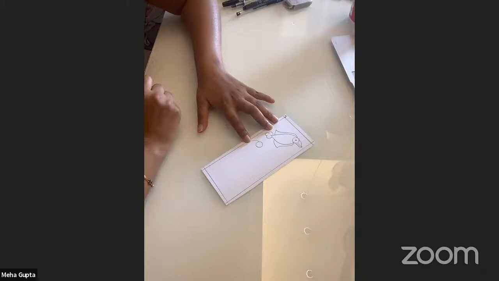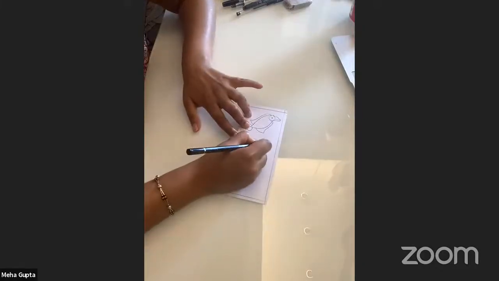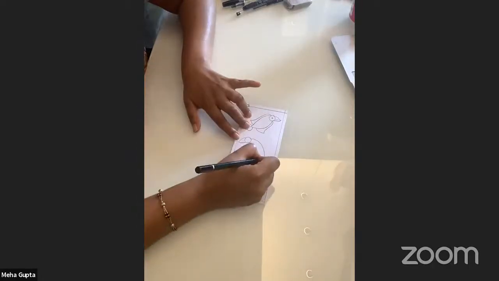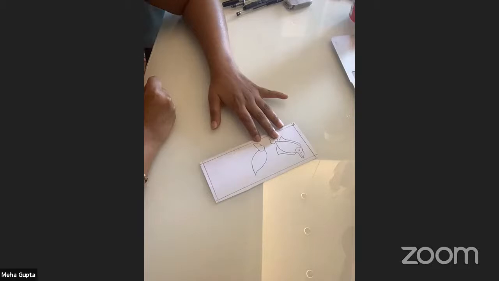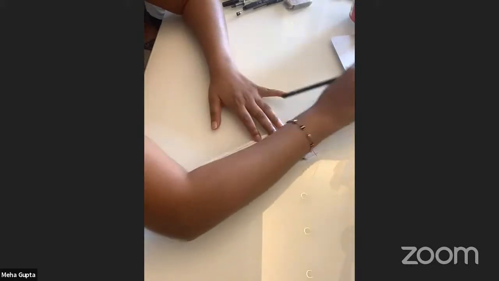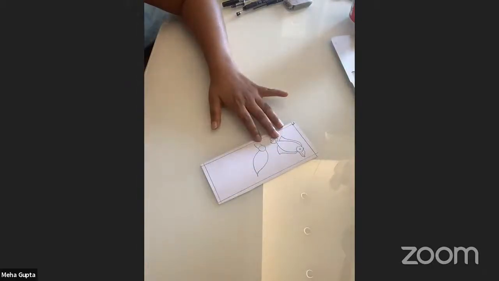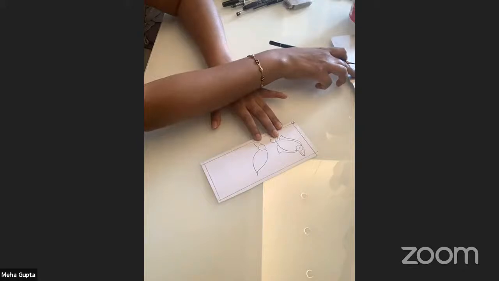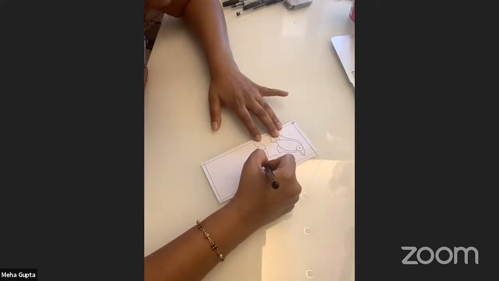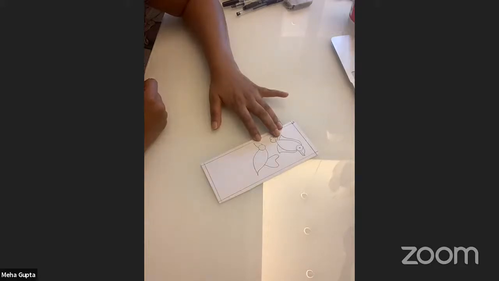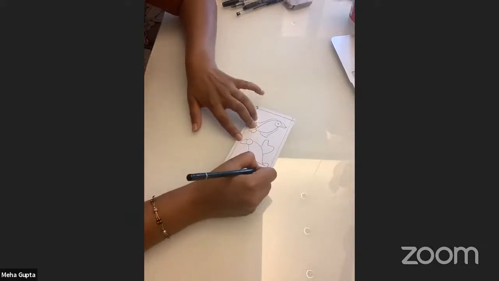Okay, so for the next bird, I'm just going ahead and making the beak here. And with the body, I'm going a little down like this, or maybe a little bit more here. And then this one comes here. And the feather comes like this. And the tail will go easy.